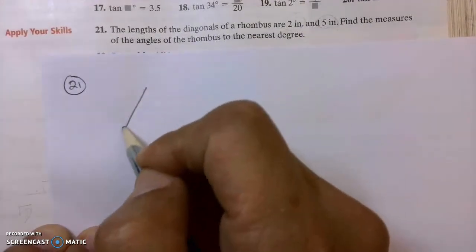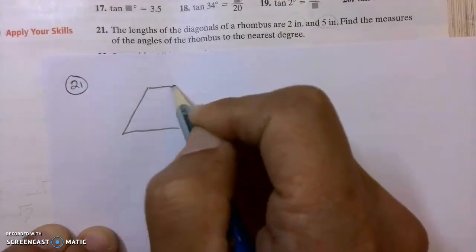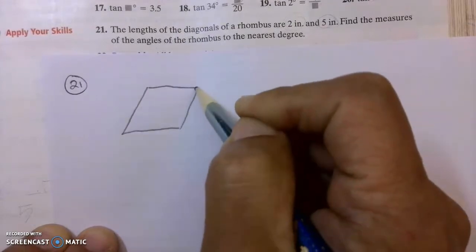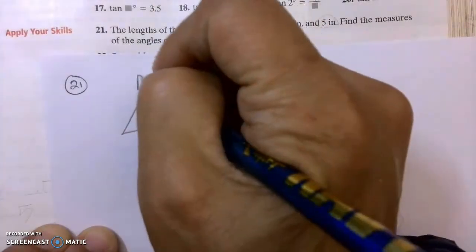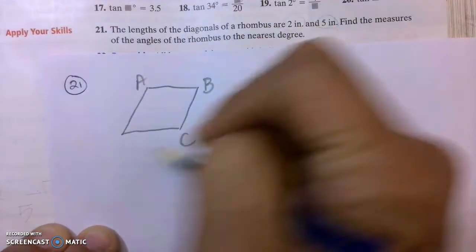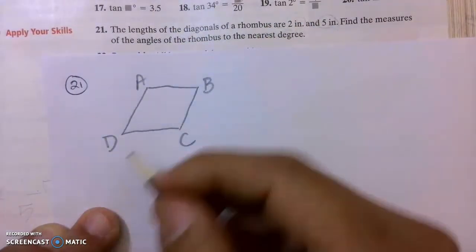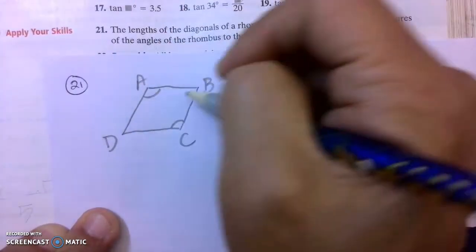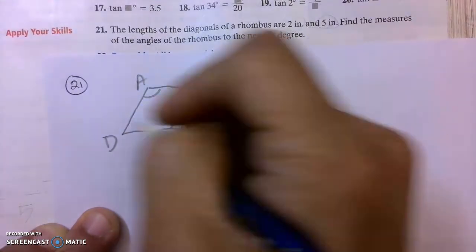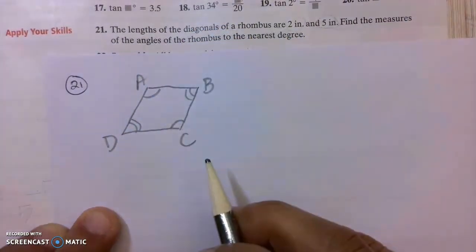So I'm just going to sketch a rhombus here. There's a couple of important things. A rhombus, of course, would have 4 congruent sides. We want to figure out these angles here, angle A, B, C, and D. But you've got to remember, with a rhombus, these angles would be equal. So whatever angle A is, that's the same as angle C. Whatever angle B is, that would be the same as angle D.